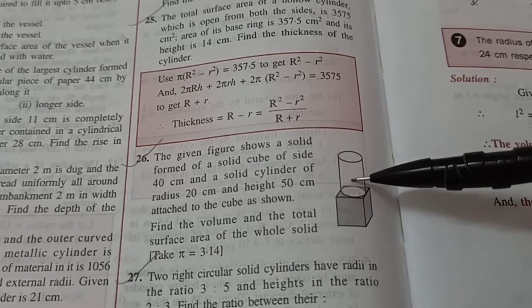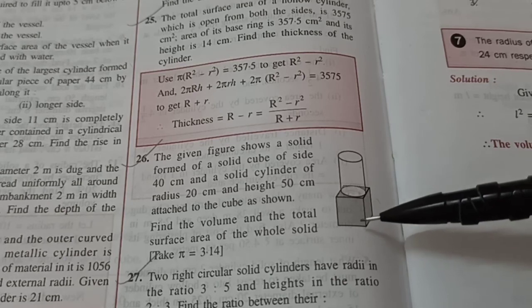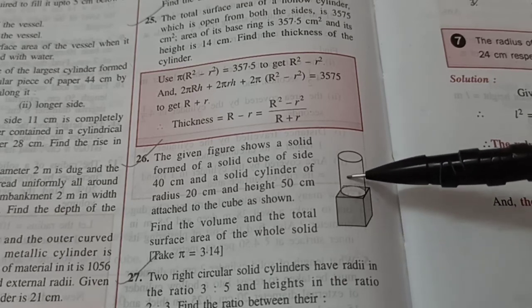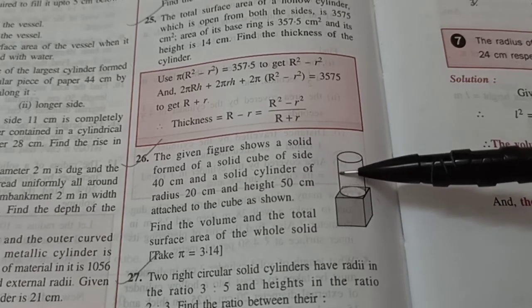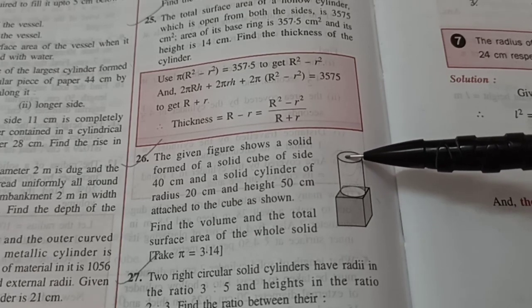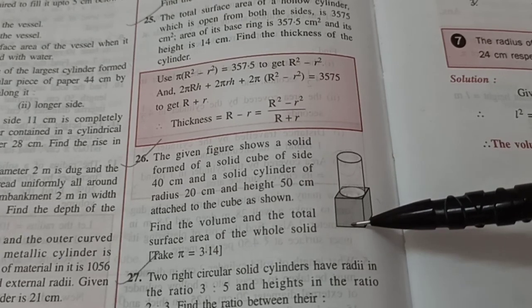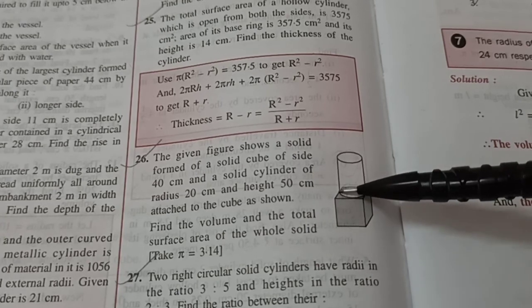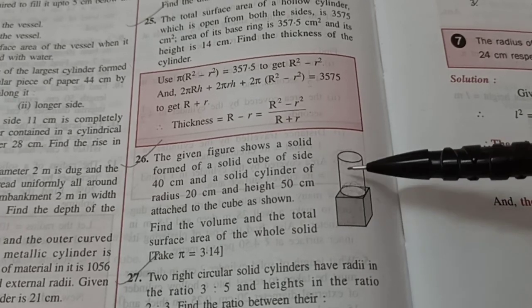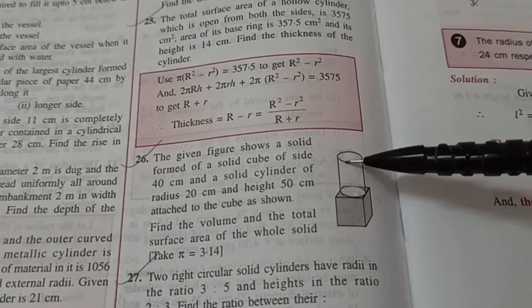That's where the cylinder is stuck to the cube, so that will be excluded from the area calculation. What else? This curved surface area will be painted. What else? The top circle will be painted. Great. So it seems the total area is the total surface area of the cube minus the area of the circle plus the curved surface area of the cylinder plus the area of the top circle.